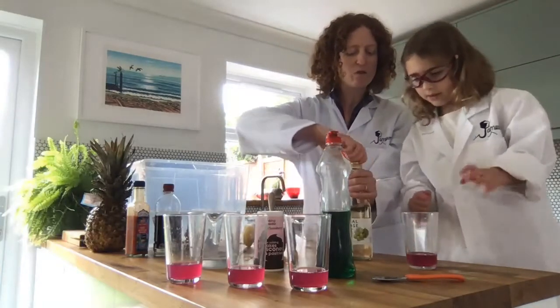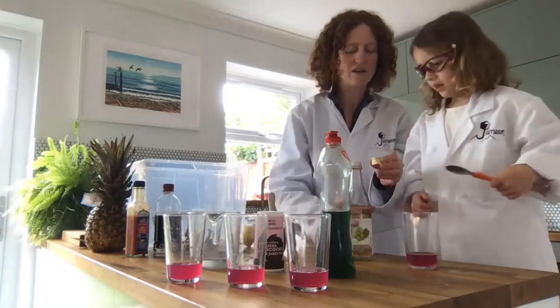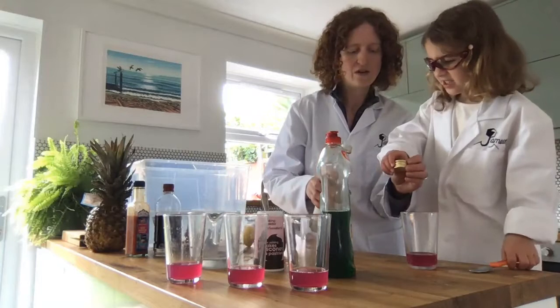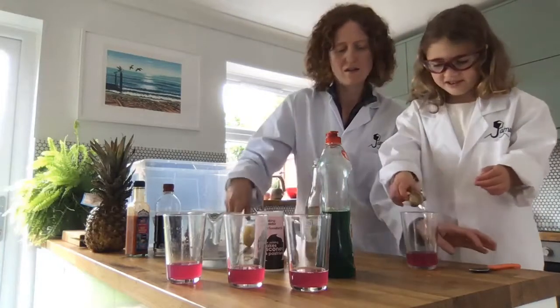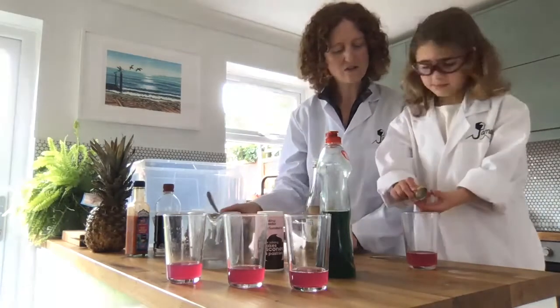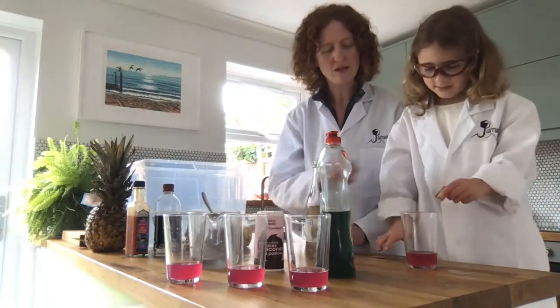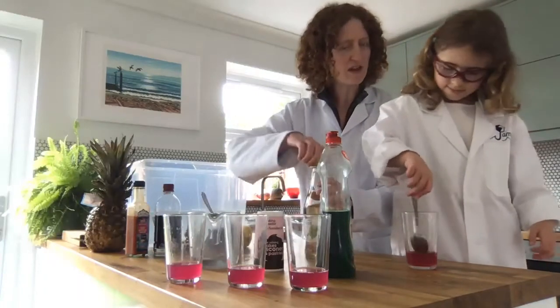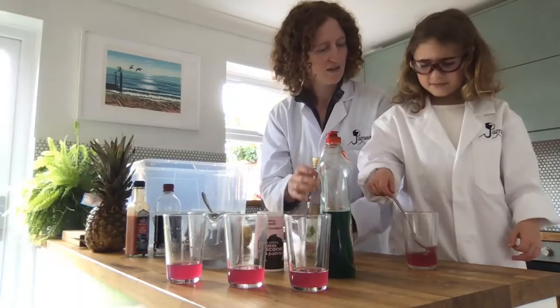So to the first one, Lily, we're going to add into this glass a bit of our vinegar. And what's the vinegar? Do you think it's an acid or an alkali? Do you know? Do you remember? Pour that one in there. Right, we stir it around with this spoon if you like. Do you think that's gone more pinky or more bluey? You think that's gone more pinky? So vinegar, do you remember if that's acid or alkali?